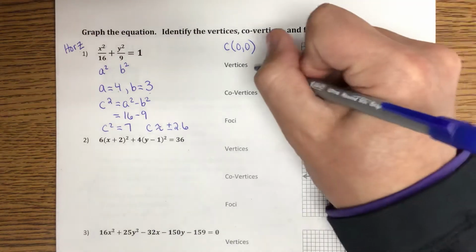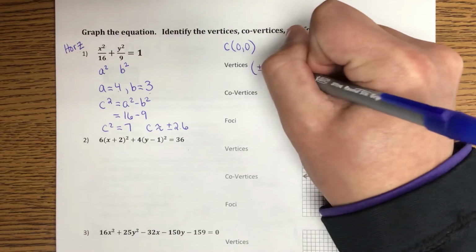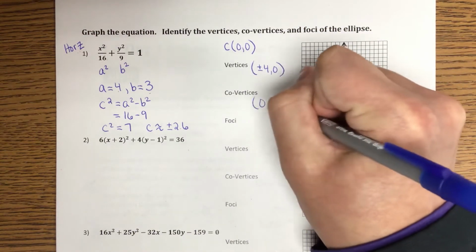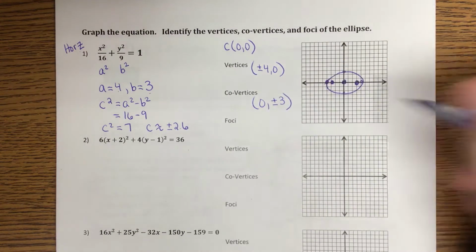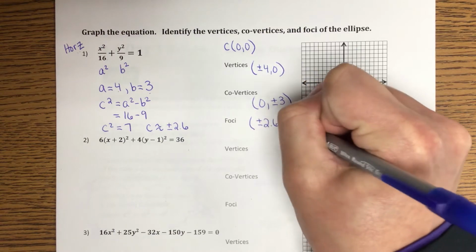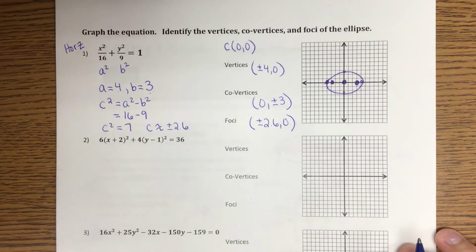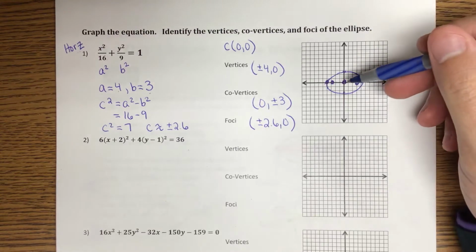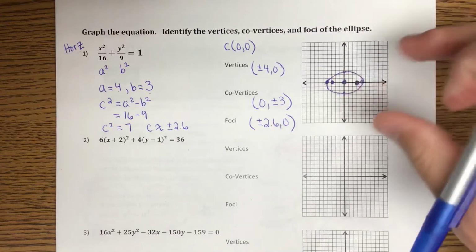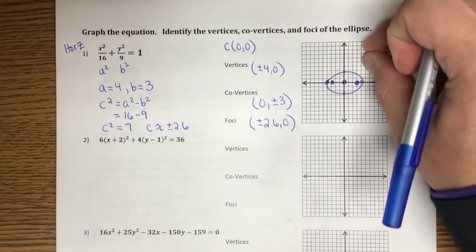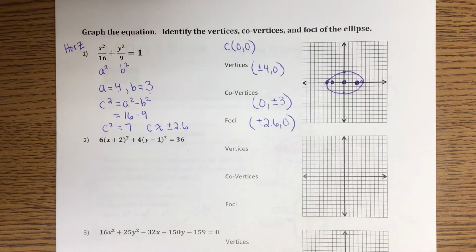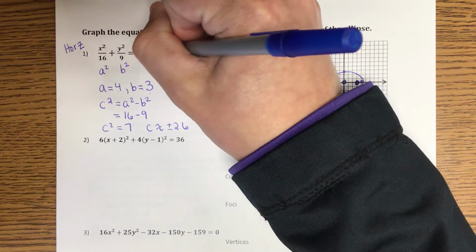If I were to go through, I would list out the vertices. Those are at plus or minus 4, 0, whereas the co-vertices are at 0, plus or minus 3. And then the foci are at plus or minus 2.6, 0. So this wasn't so bad because it was centered at the origin. When I move that center, these values, of course, are going to change, and it's probably a little bit easier to graph it first, then write down this information. But the key is having this equal to 1.